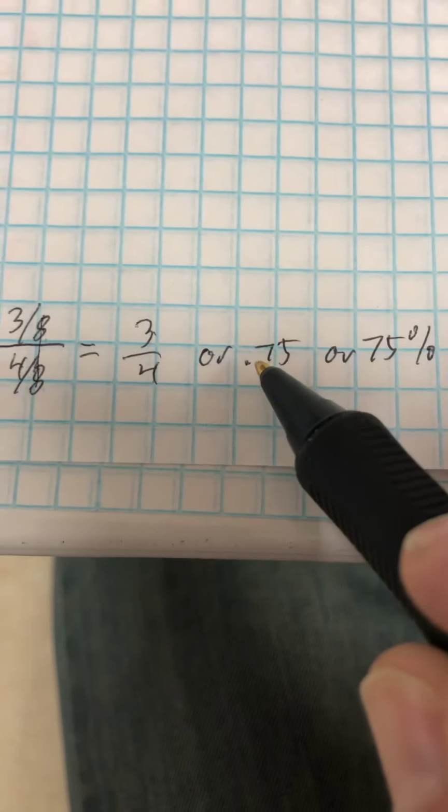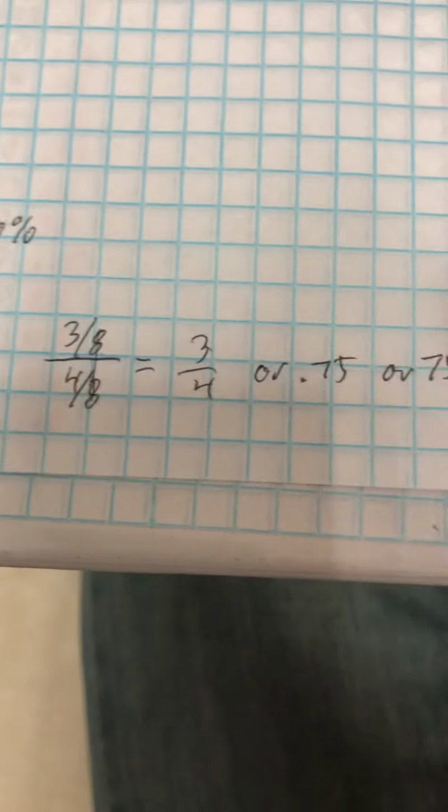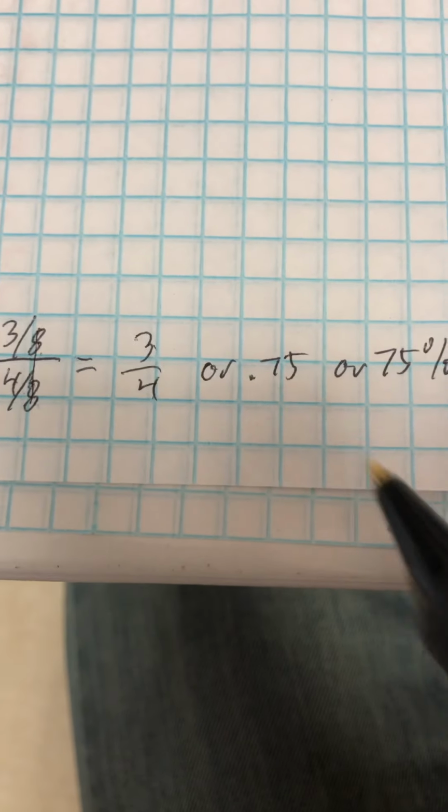3 divided by 4 is, or you just take this fraction divided by that fraction, however you want to do it, and you're going to get 0.75 or 75%.